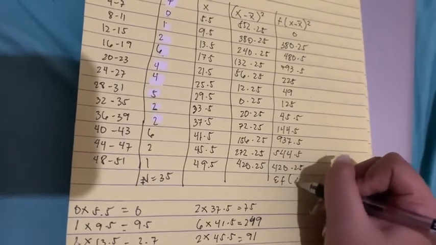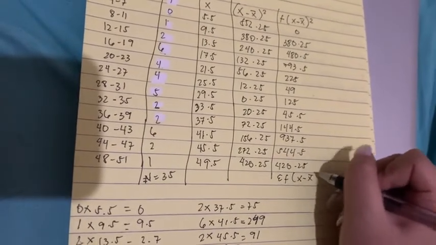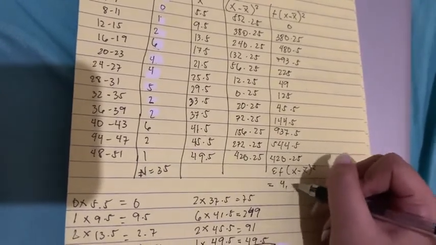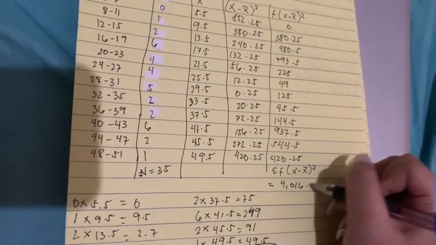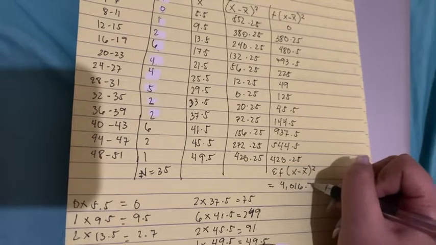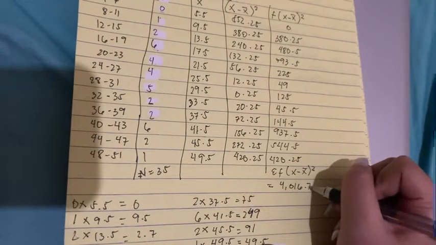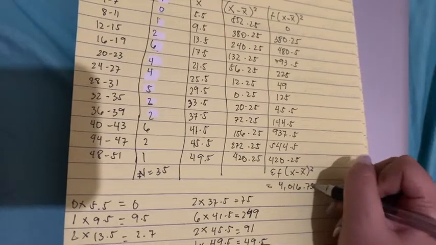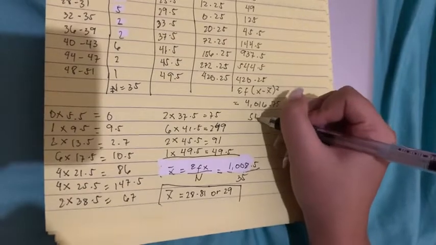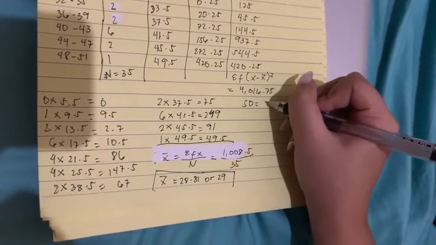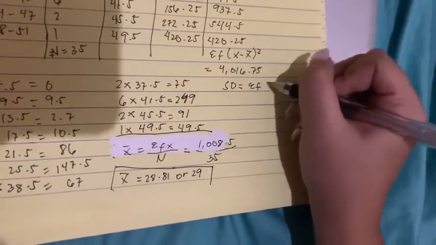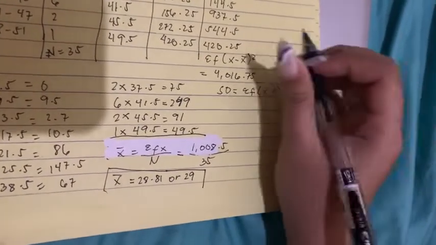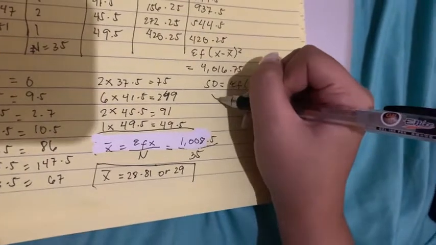To get our summation of f times x minus mean squared, we have to sum up all of the numbers. Our summation of f times x minus mean squared is 4016.75. So for our SD, our formula will be the square root of the summation of f times x minus mean squared over n.